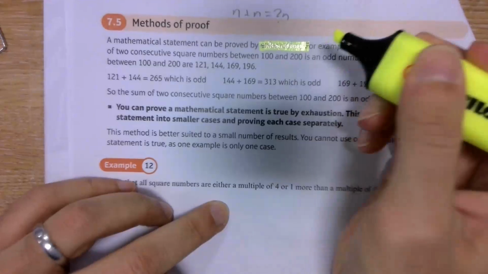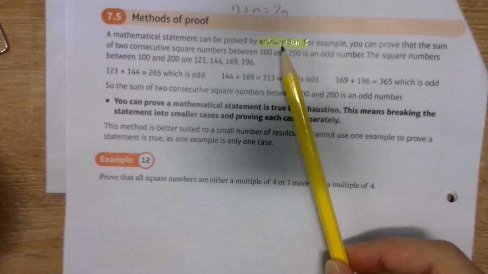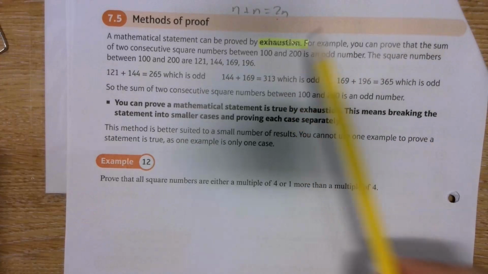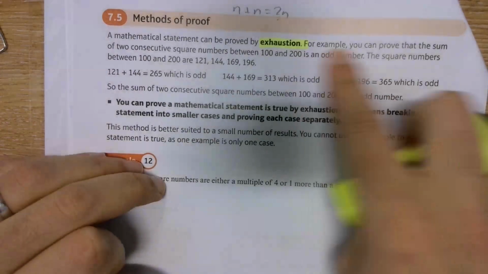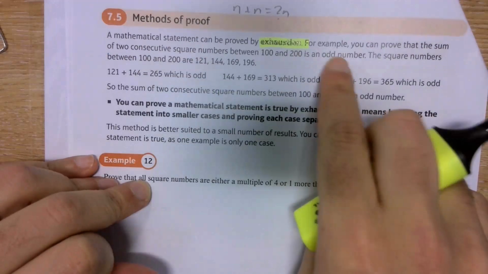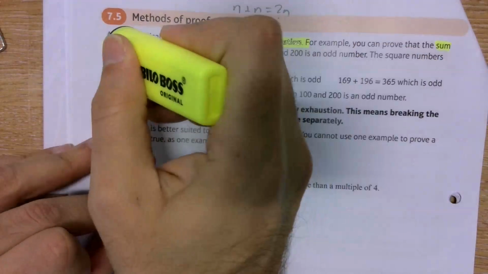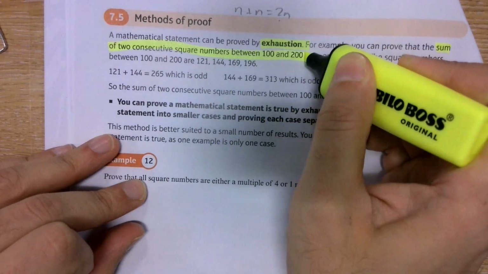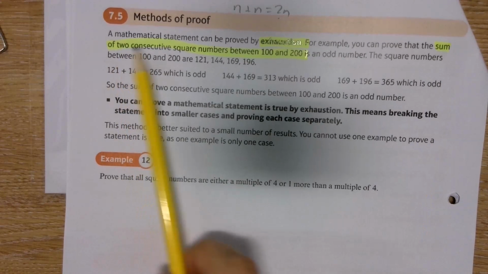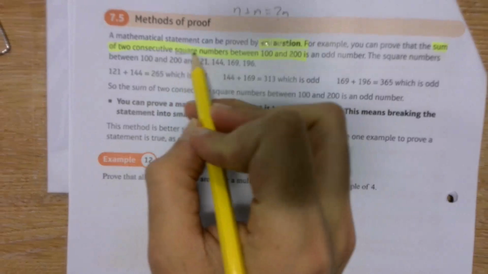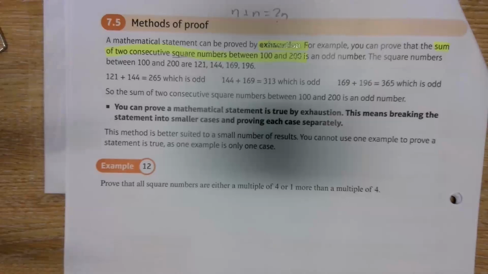Now that is effectively the opposite of what I've just said. That's saying that you can prove it by just subbing everything in. But what happens here is that the cases that you can sub in are limited. So if we have a little look at this, there's an example here in this top paragraph. For example, you can prove that the sum of two consecutive square numbers between 100 and 200 is an odd number. Now, there aren't many square numbers between 100 and 200, so it limits the number of things that we would have to trial this with.